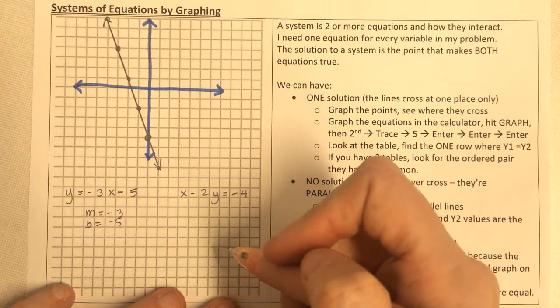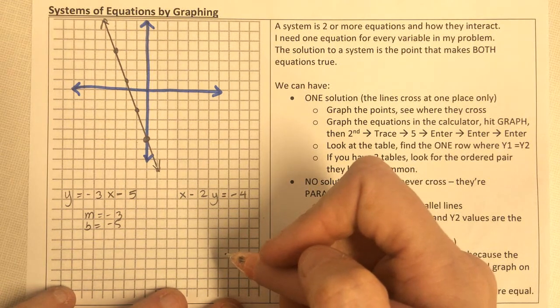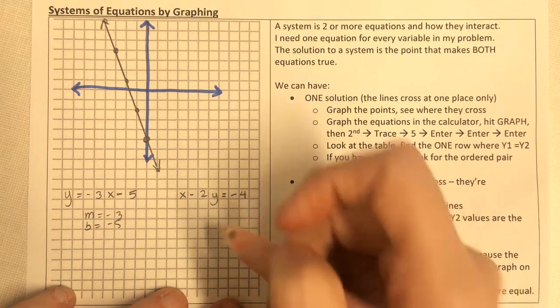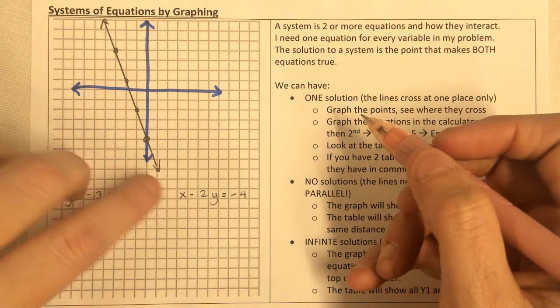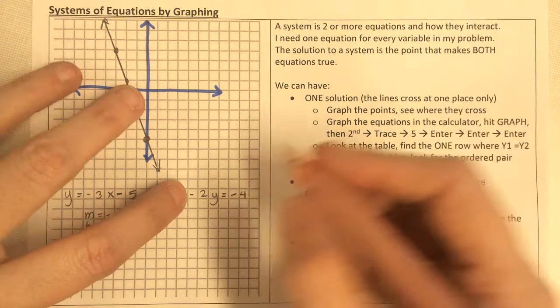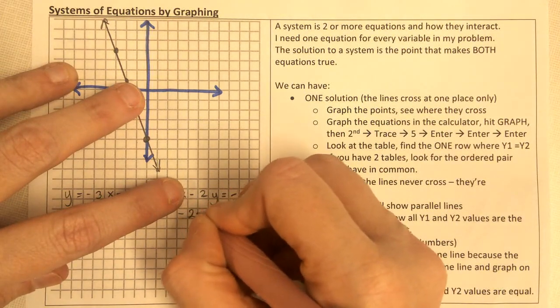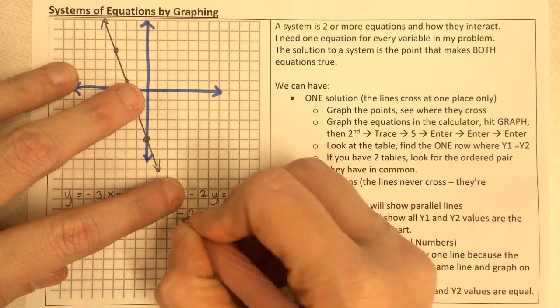Now the second one's a little harder because this one's not in slope-intercept form. Slope-intercept is not a graphing form. So in order for us to graph it, we have to transform it somehow. We can use the cover-up method, which is my personal favorite. So that would be where I would cover up the x, and then I solve negative 2y equals negative 4.